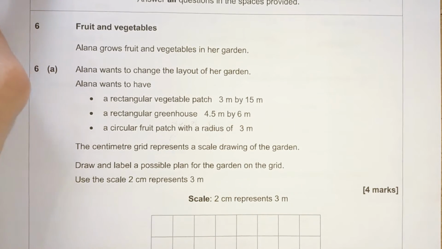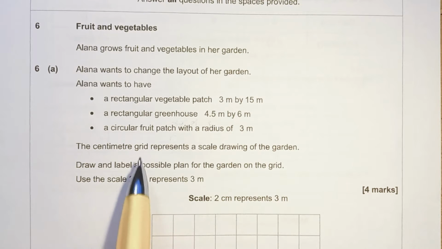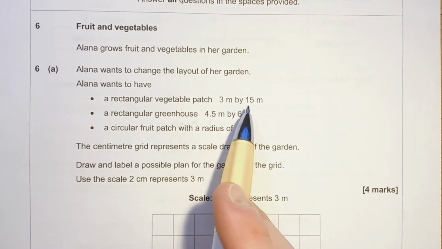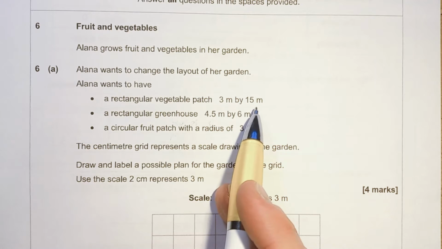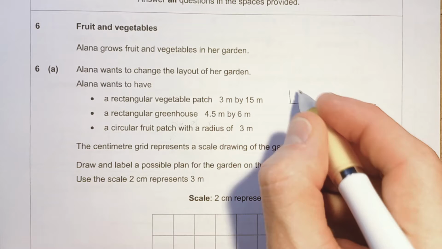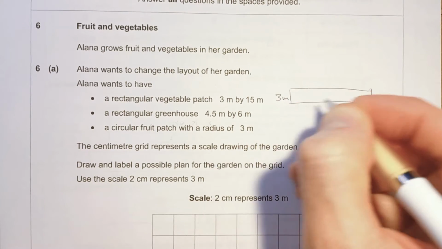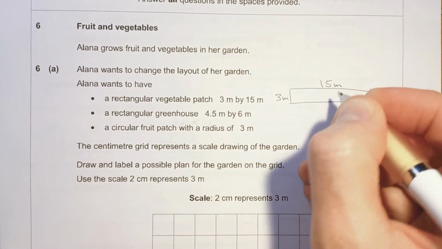Okay. Question 6. Fruit and vegetables. Alana grows fruit and vegetables in her garden. 6a. Alana wants to change the layout of her garden. Alana wants to have a rectangular vegetable patch, 3 metres by 15 metres. So let's do a quick sketch of that. So 3 metres by 15 metres.